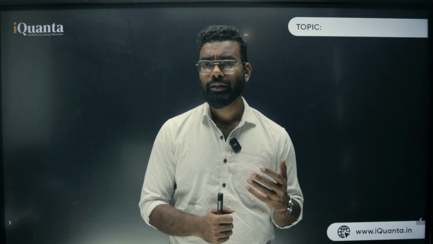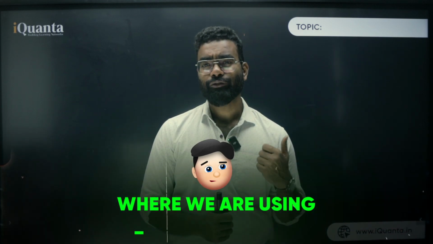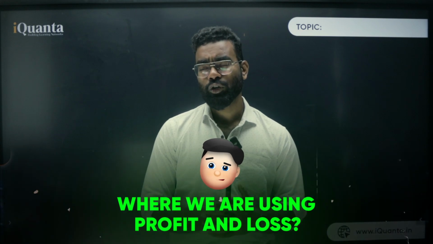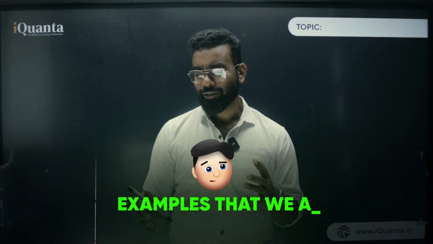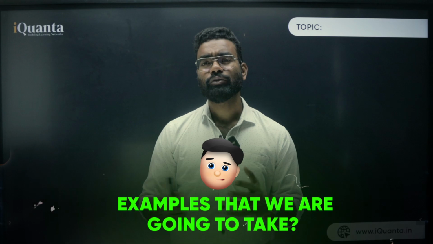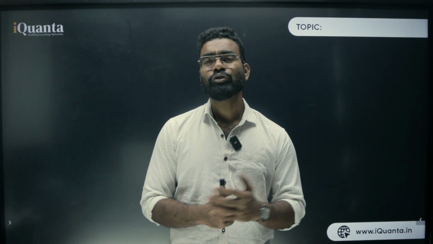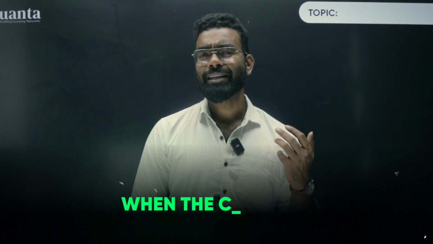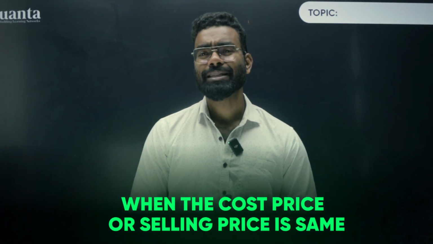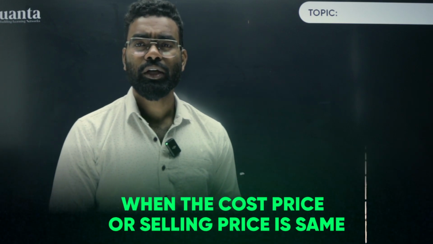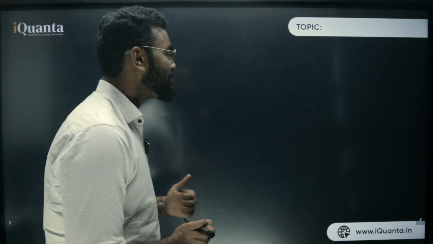The first few things which we are going to learn here: number one, where we are using profit and loss; and secondly, what kind of examples we generally take, like successive discount. We will also discuss some concepts, for example when the cost price is the same or the selling price is the same. So these are the kinds of concepts we are going to use. The first thing we are going to learn is successive discount.